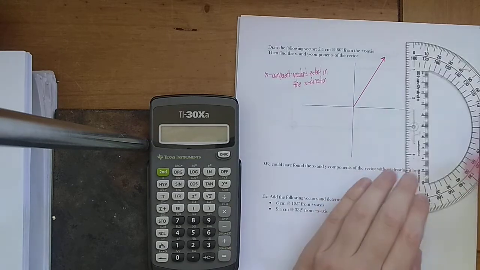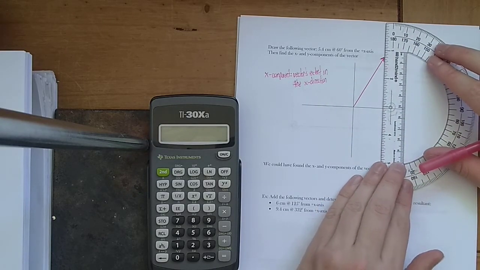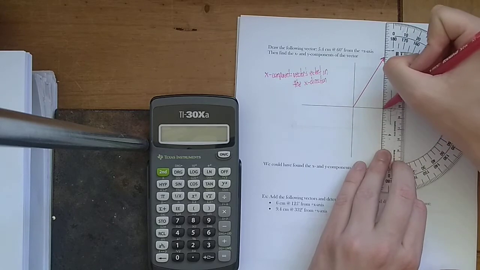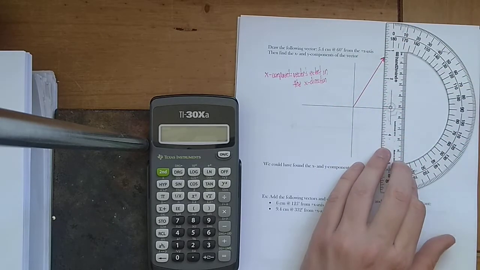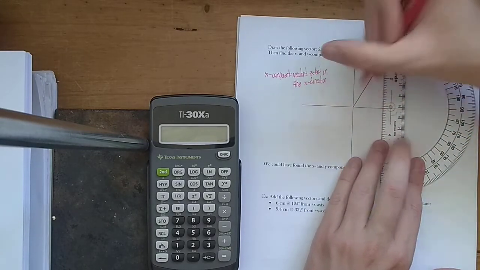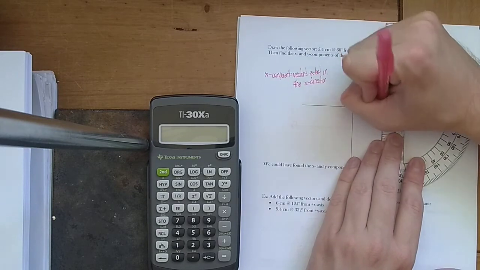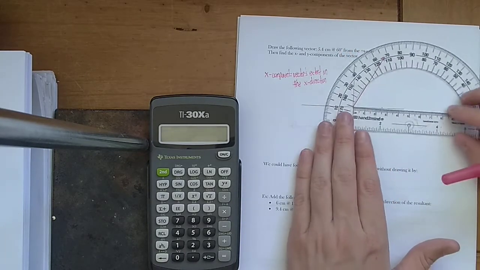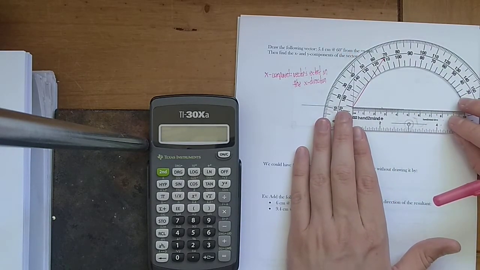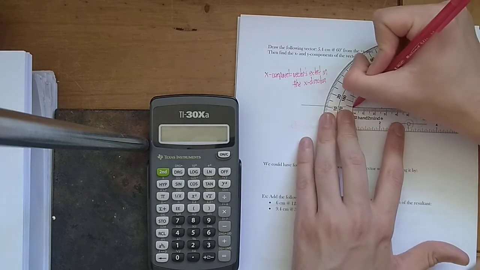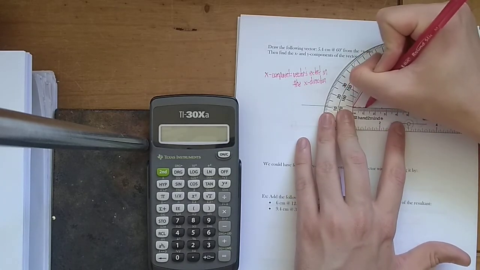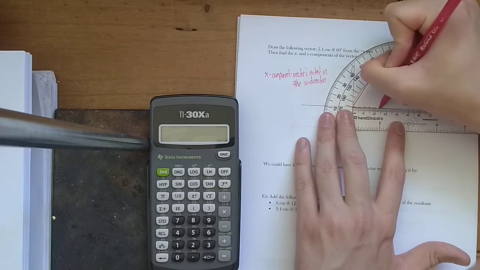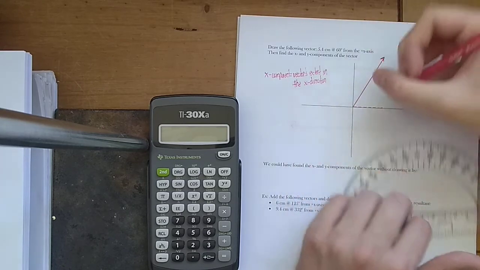Well, you might say, okay, even if I just did this, I can see that the vector goes out this far in the x direction, and that's where it stops. Well, that's what the x component is. It is literally just how big is the vector in that direction. And this definitely gets dashed lines, or dotted lines, however you want to do it.